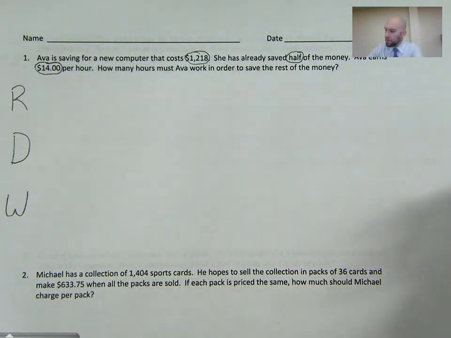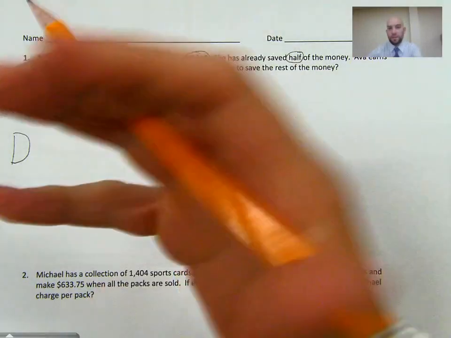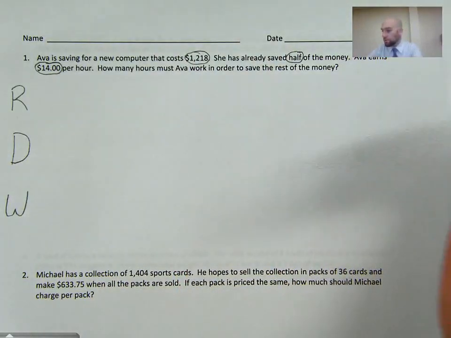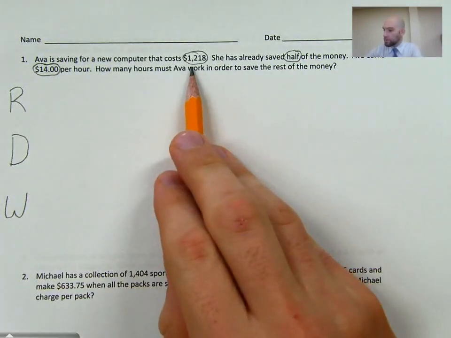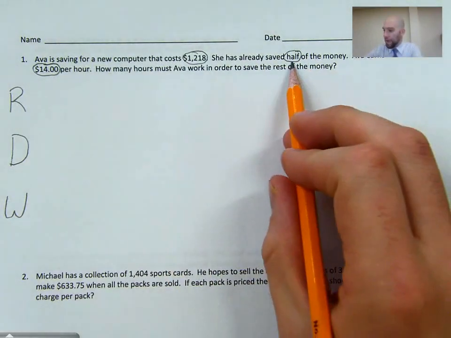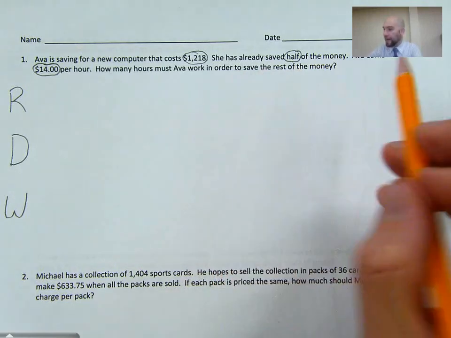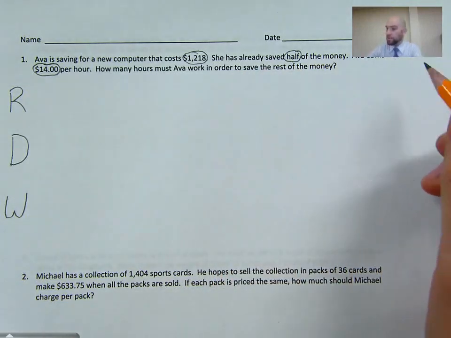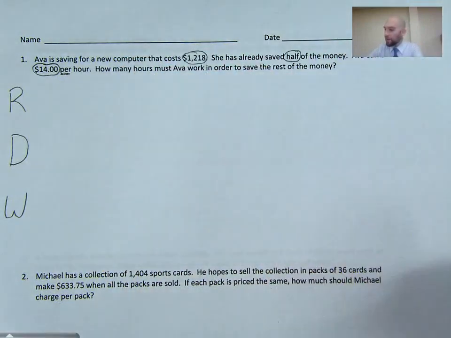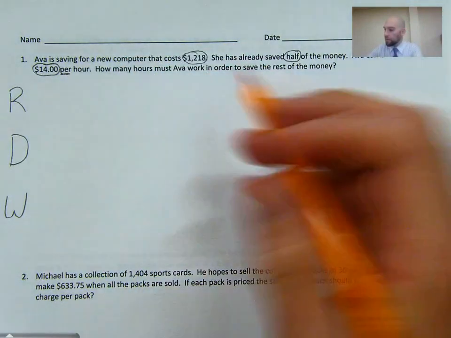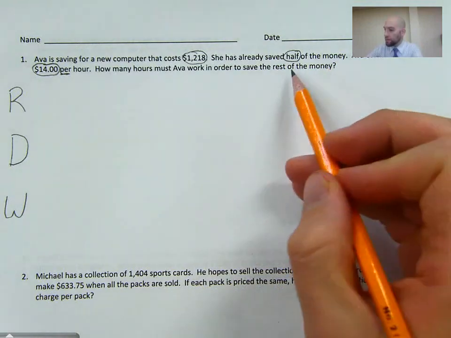Next, I want to look for words that are going to tell me what operations I need to use. So it says Ava is saving for a new computer that costs $1,218. Again, that word half is going to be important. She already saved half of the money. She earns $14 per hour. How many hours must Ava work in order to save the rest of the money?